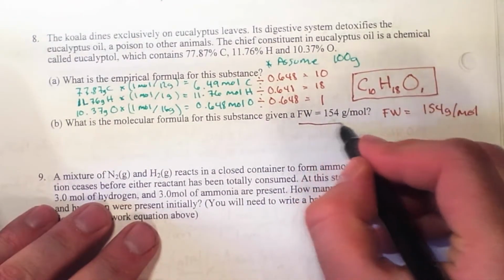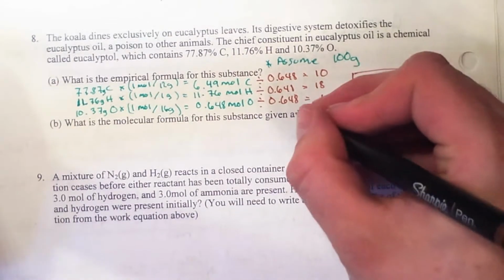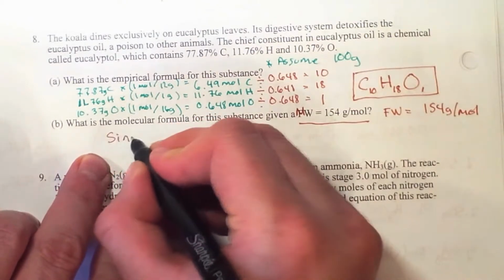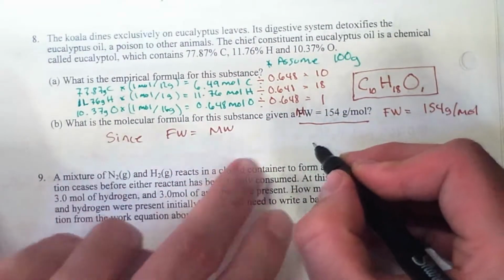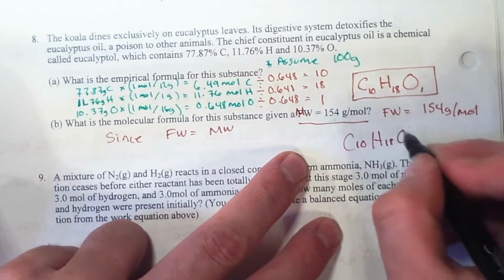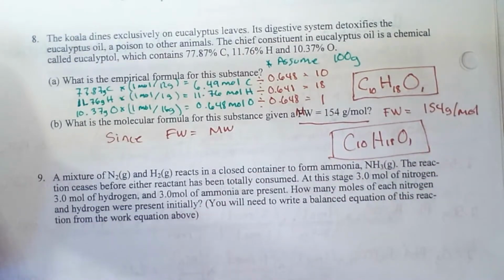Looking at the actual values, I think we mean this is the molecular weight, but it is 154 grams per mole. So since the formula weight is equal to the molecular weight, the molecular formula would be the same. There we go.